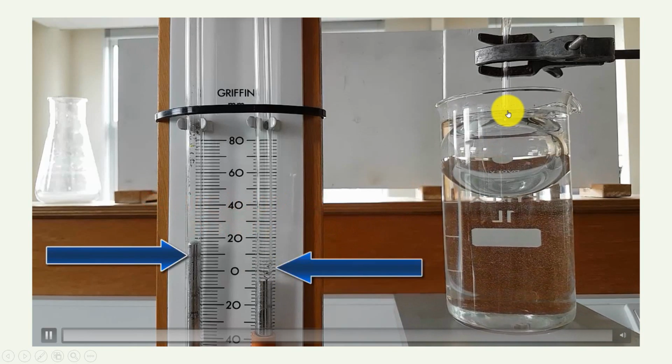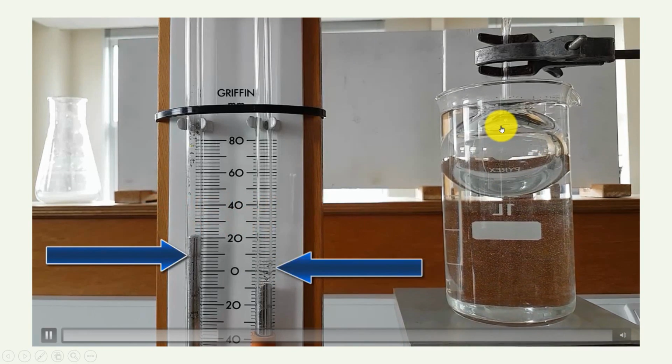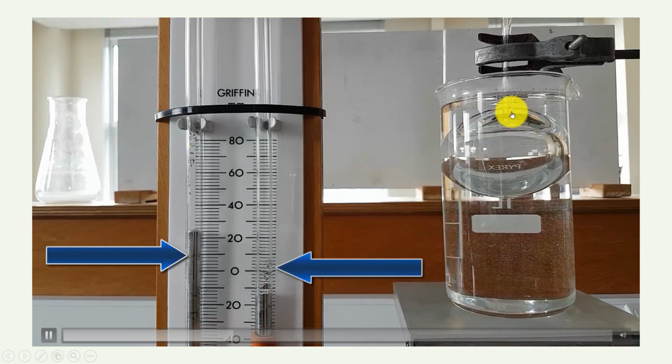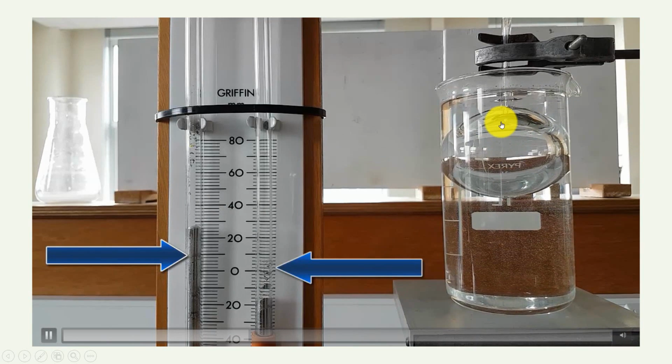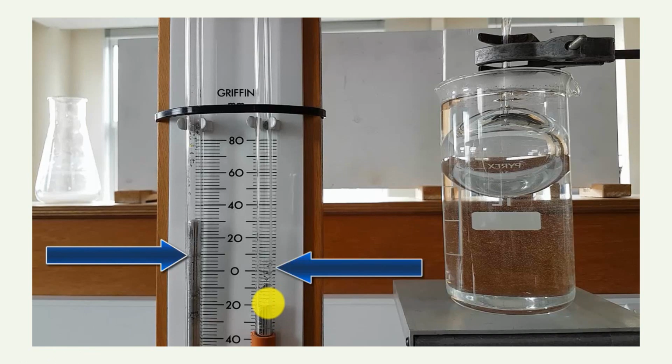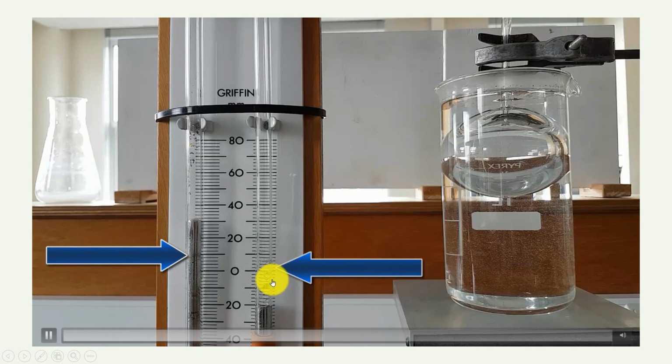Observe that when the hot water gets into contact with the glass bulb, which is fully immersed, the mercury in our right limb, the right tube, has now been depressed because of the pressure which increased. The other one rose.